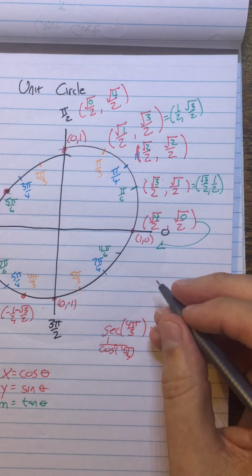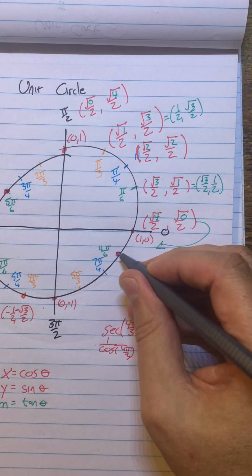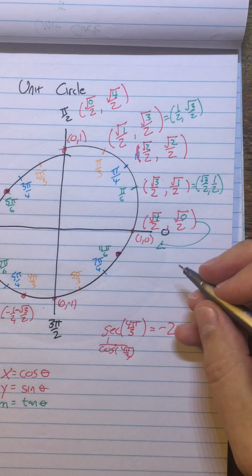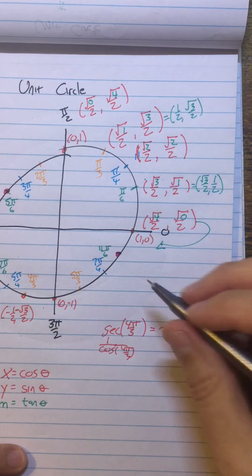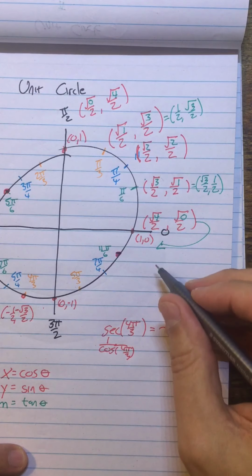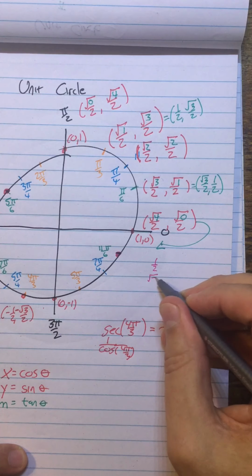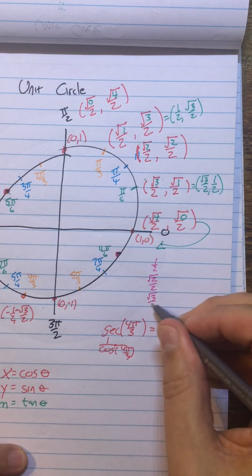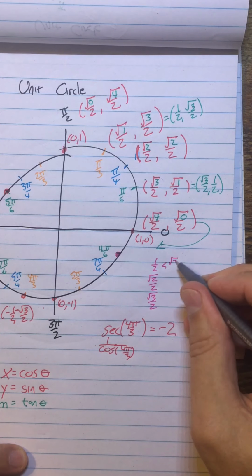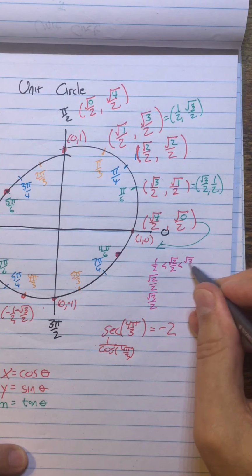Okay? So let's say I wanted to know sine of 11 pi over 6. I wouldn't do this and then do a reflection. What I would say is there are only 3 numbers in the center of the quadrant. There's 1/2, root 2 over 2, and root 3 over 2. And that is in ascending order of largeness. In fact, I could write it like this: 1/2 is less than root 2 over 2 is less than root 3 over 2.